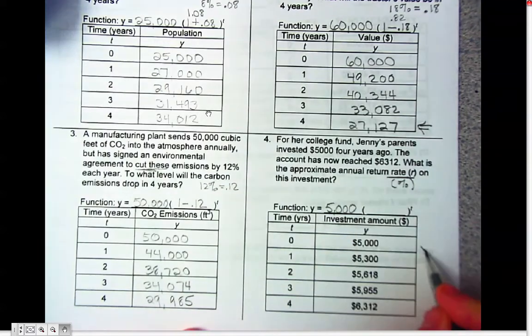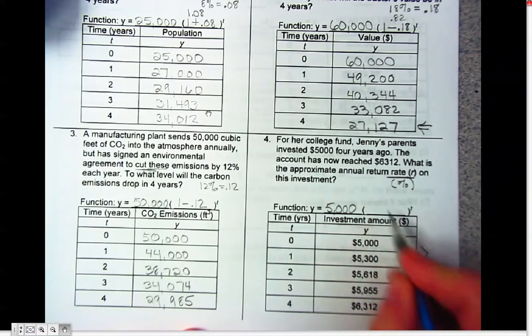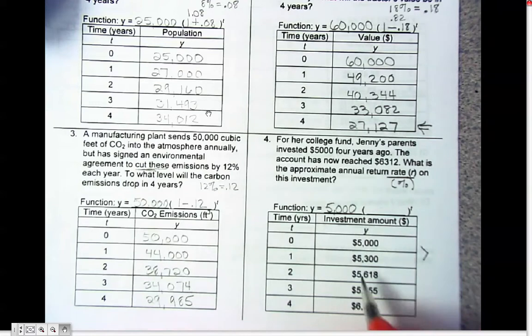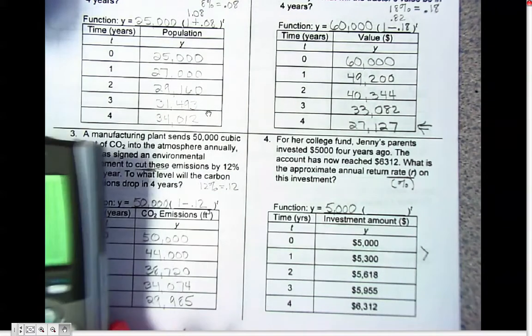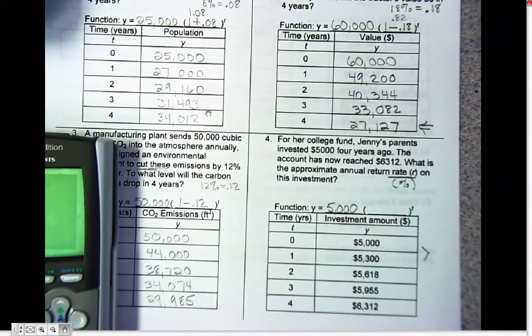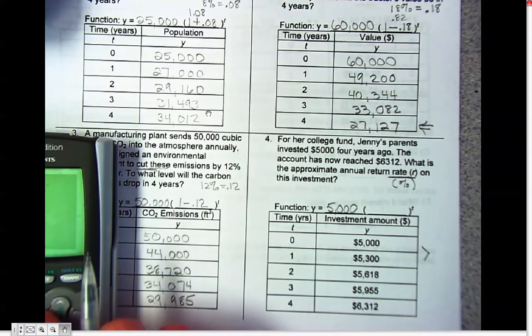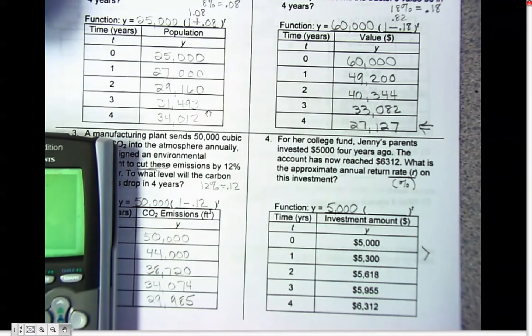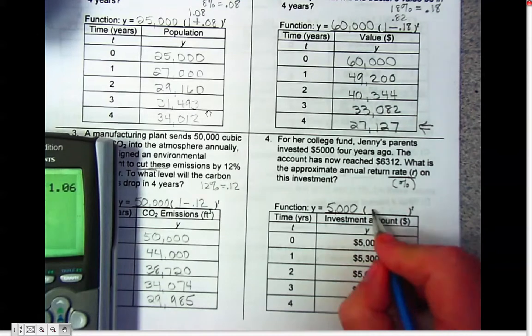And then we can find the ratio, and the ratio will be what goes in here. So to find the ratio, you divide what happens at t equals 1 divided by what happens at t equals 0. So 5,300 minus 5,000, divided by, is 1.06. So that's what goes in here.